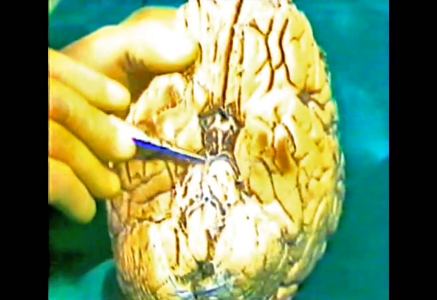This is the basilar artery. It runs in the midline of the anterior aspect of the pons in a sulcus called the basilar sulcus. It begins at the lower border of the pons and ends at its upper border by dividing into two posterior cerebral arteries.